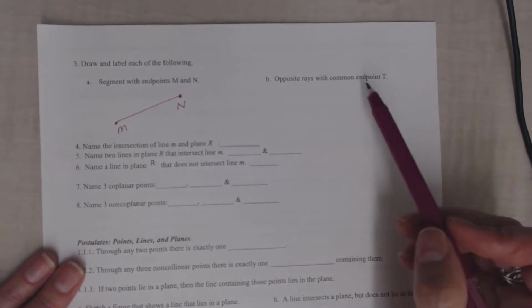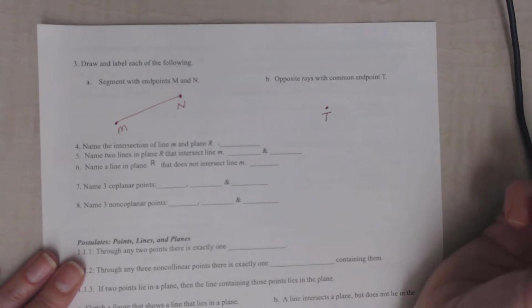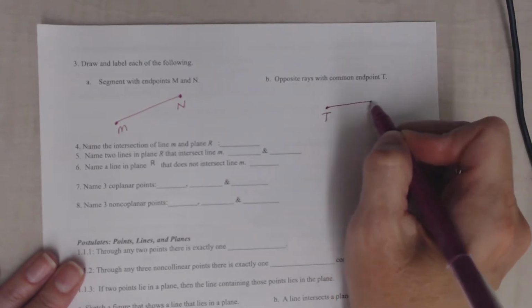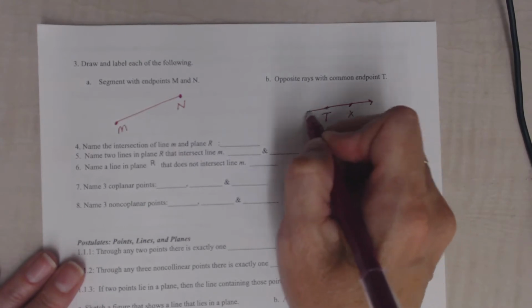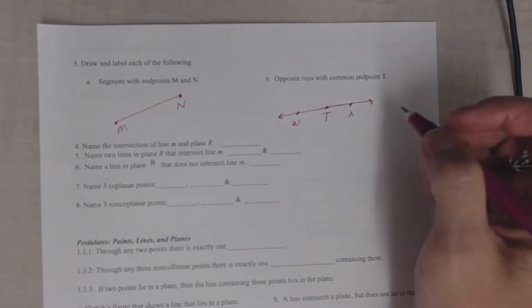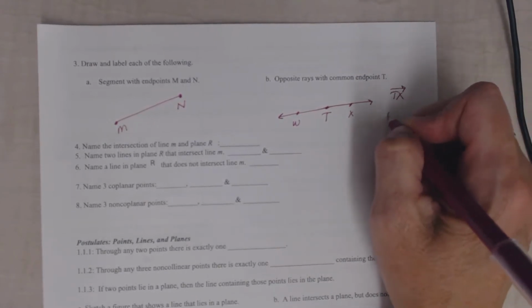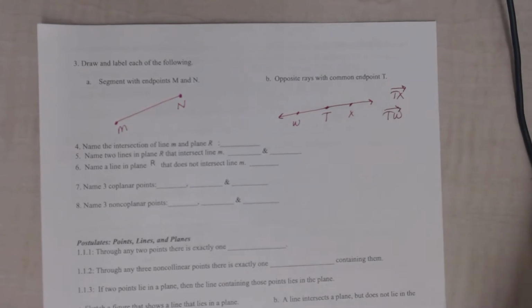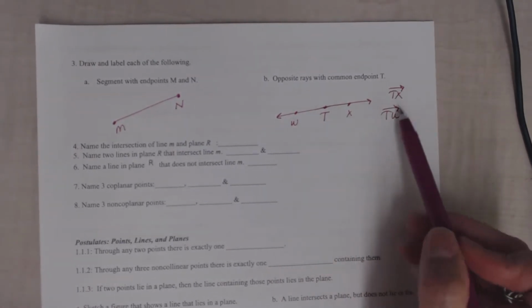Next, opposite rays with common endpoint T. So here's T, and I'm going to go this direction, and I don't know, call that X. Go this direction and call this, and it doesn't matter, W. And so TX is one ray, and TW is my other ray. T going towards X and T going towards W.